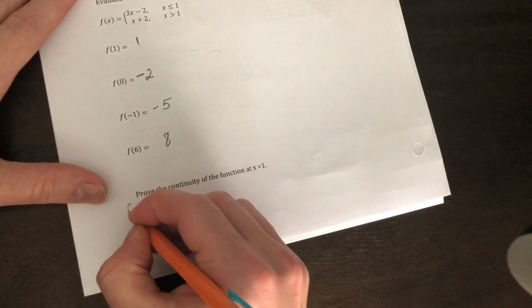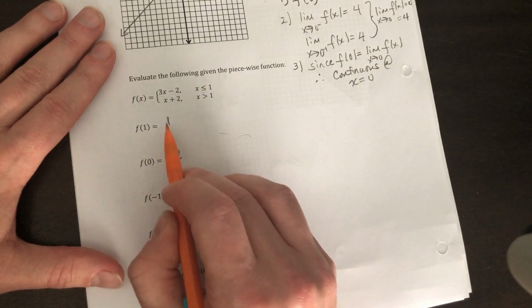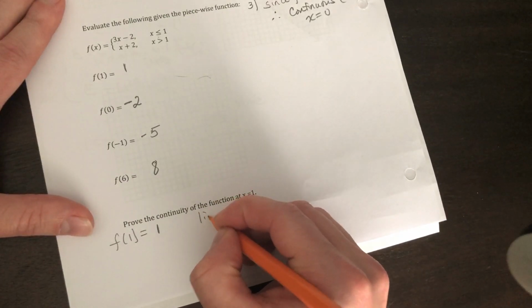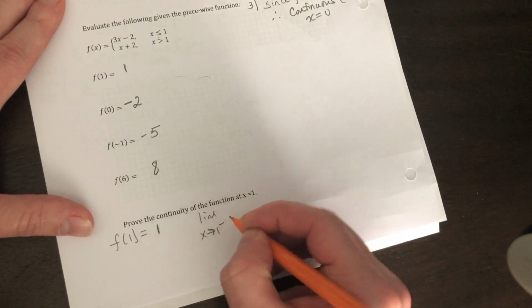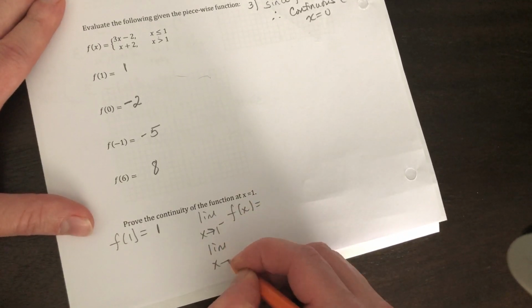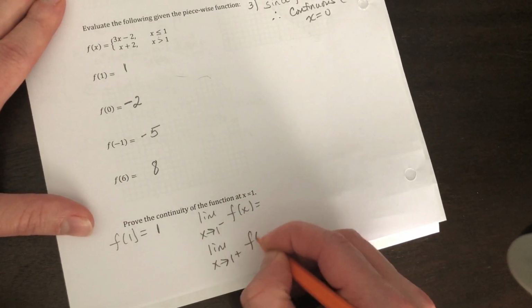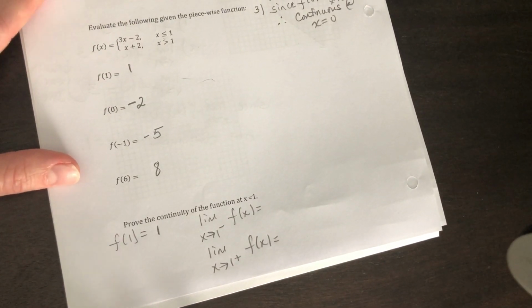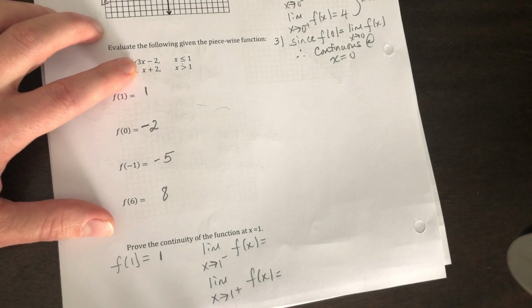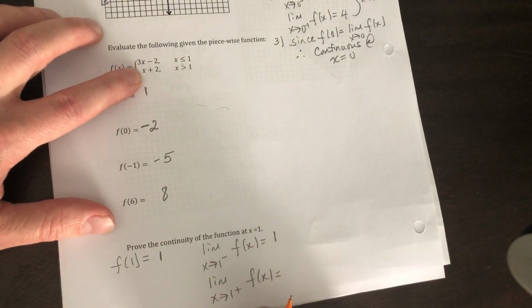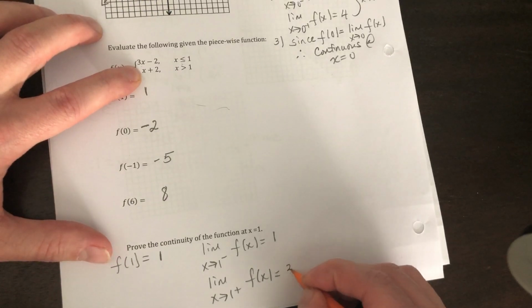So our steps are f of 1 is equal to, well, it's in this branch, we already found it, is 1. Now I'm going to do the limit as x approaches 1 from the left-hand branch and then the right-hand branch. Okay, so the limit as x approaches 1 from the left-hand side, I'm plugging into this branch, the left-hand branch, so I get a 1. As I plug into the right-hand branch, I get a 3.